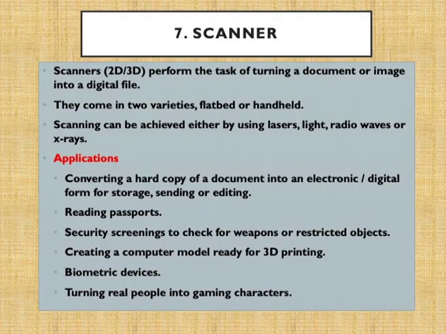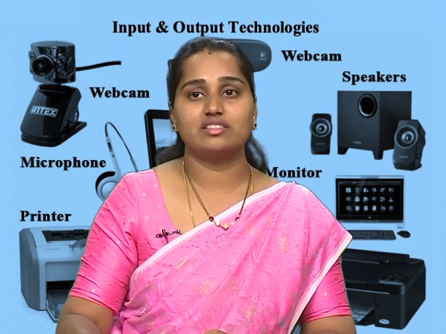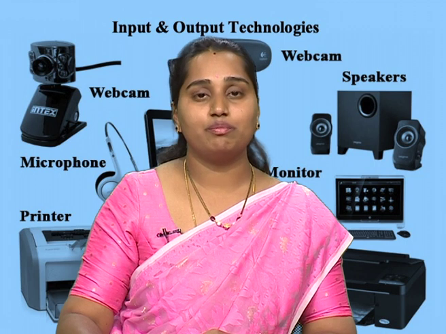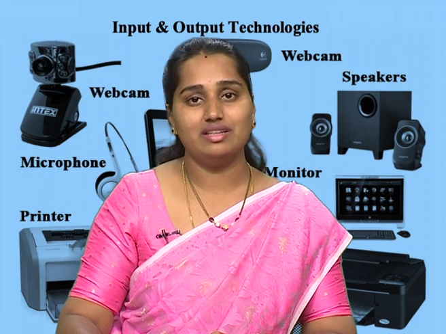Next type of input device is a scanner. A scanner performs the task of turning a tangible document into a digital file. A scanner basically scans the data, converts that data into a digital form and gives that as an input to the computer. There are two types of scanners that we use. One is a flatbed scanner and the other is a handheld scanner. A flatbed scanner comes in a fixed position. We place the scanner in a fixed position and we move the product or paper onto the scanner in order for it to be scanned.